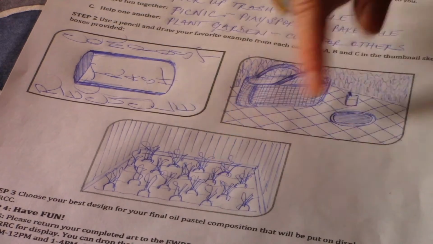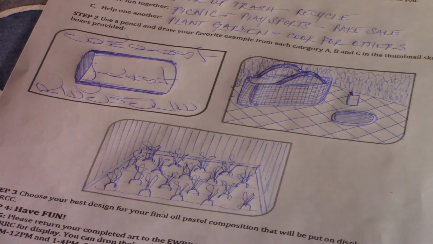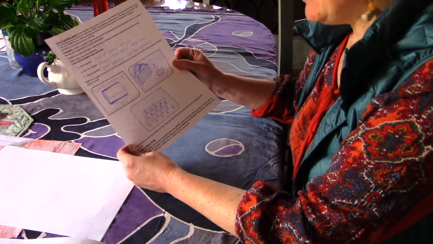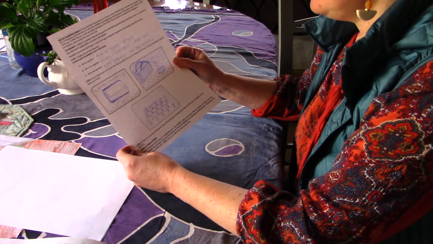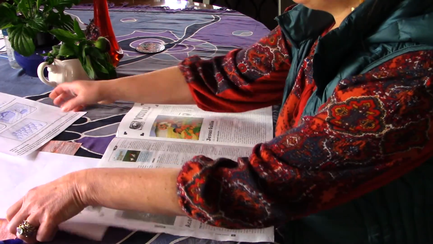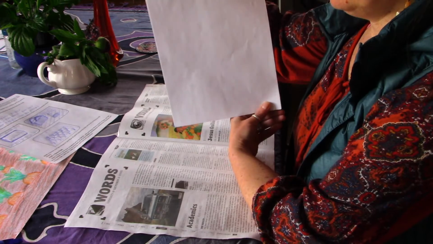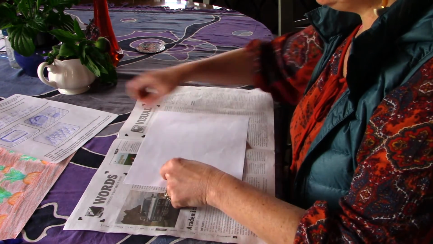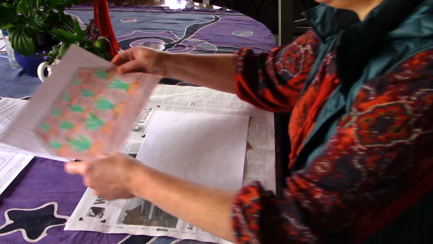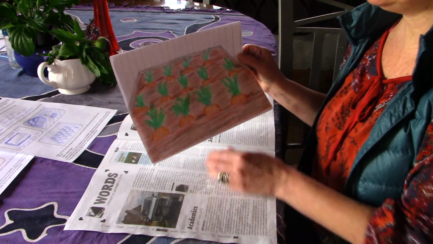Once you've combined and collected your ideas through a picture image, the next step, number 3, is for you to choose your favorite one. Step number 3, choose your best design for your final oil pastel composition. Before you begin, make sure you have something down on your table to protect it. And whichever design you've selected, think about which way you want to hold your paper, vertically or horizontally. I've decided that I am going to do letter C, helping one another by planting a garden. So, as I set up my design, I complete it with oil pastels.